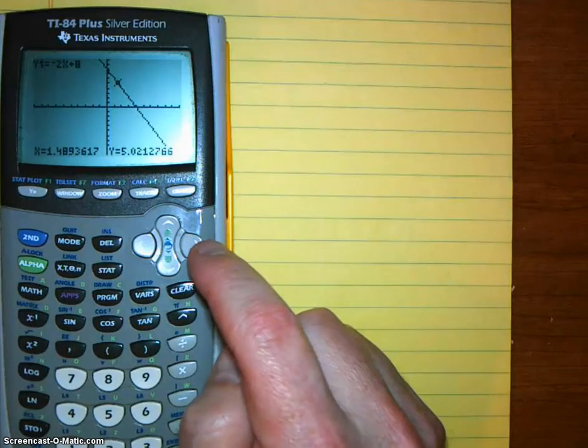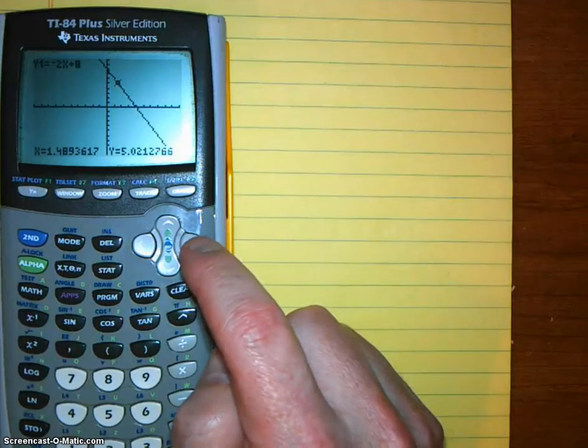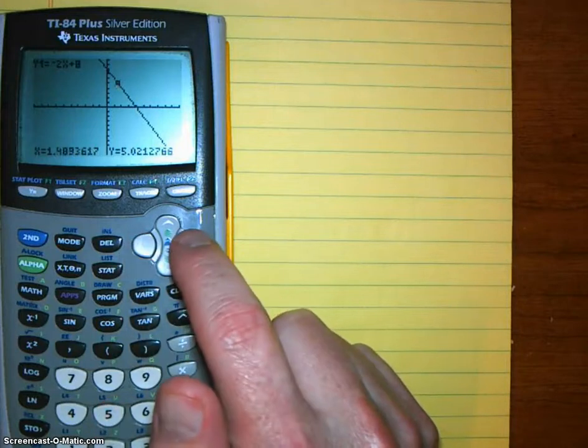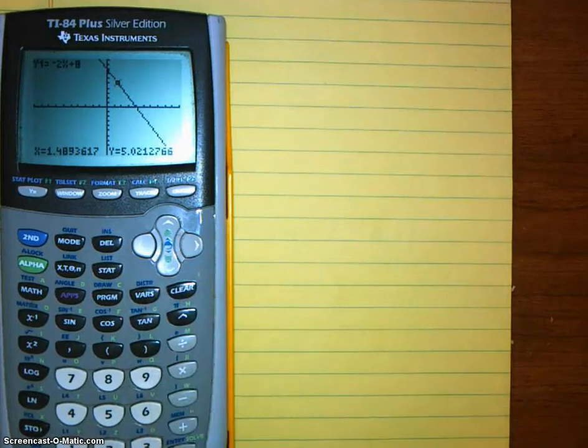So let's say I wanted to plug in exactly 1.5. Well, as you can see from using the arrows, I can't do that. But what you can do is come down to the screen, type in 1.5, enter, and it'll plug it in for you. When you plug in 1.5, you'll see your y value is 5.